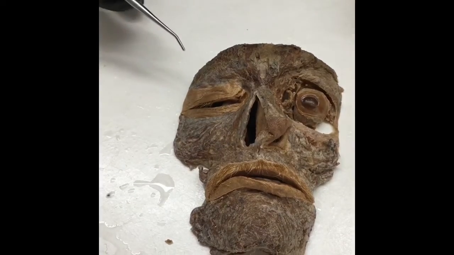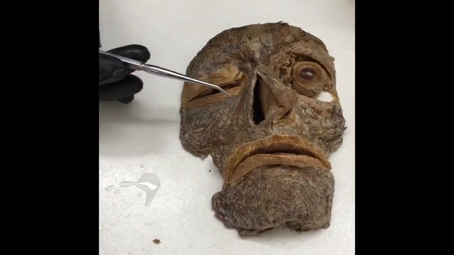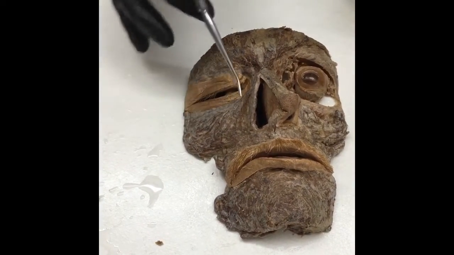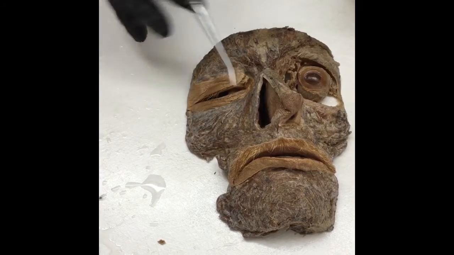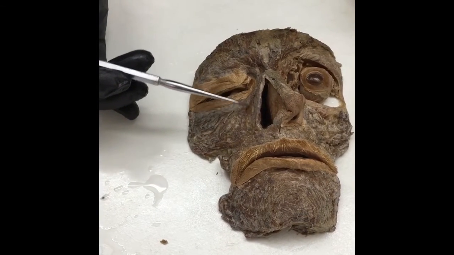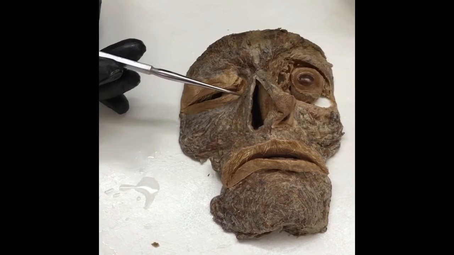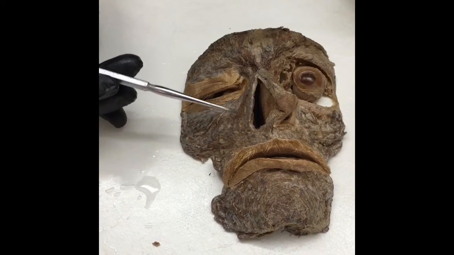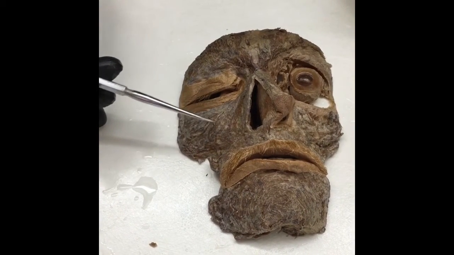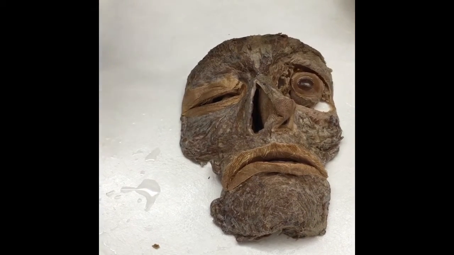Then we have levator labii superioris. Okay, so that muscle is going to be nice and lateral to the nose, and it'll be just right in here. It actually kind of makes an L shape. So you have this little part that comes down right here, and then you have this part that extends over right here a little bit.